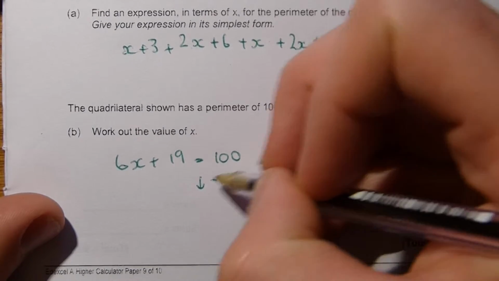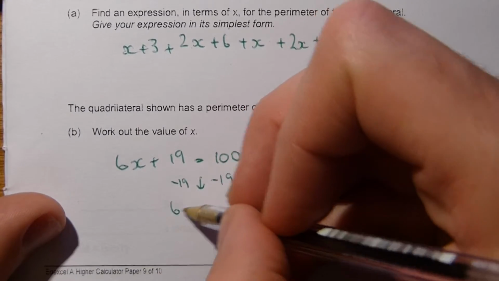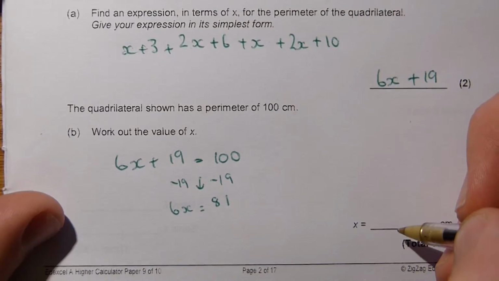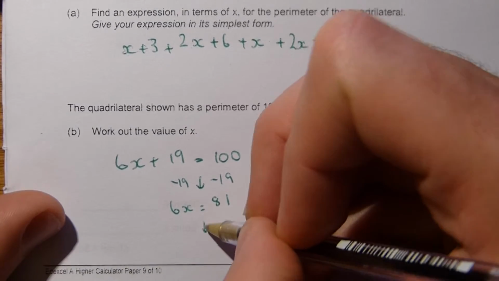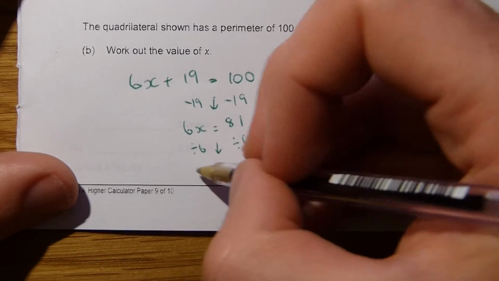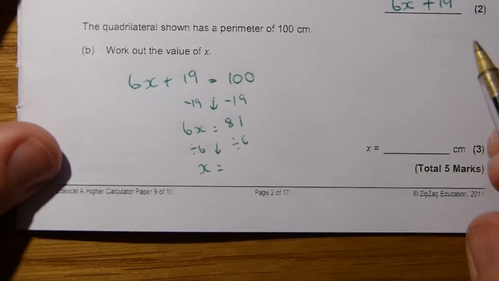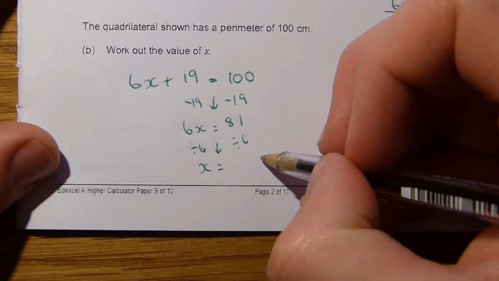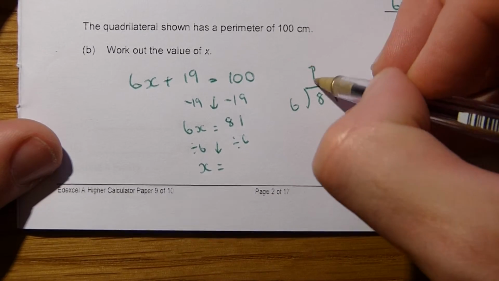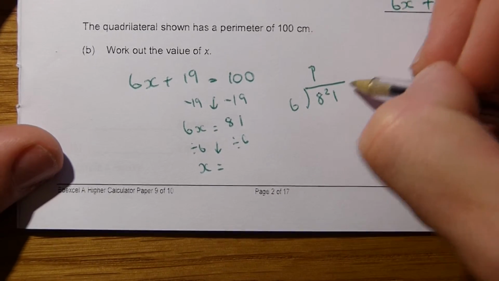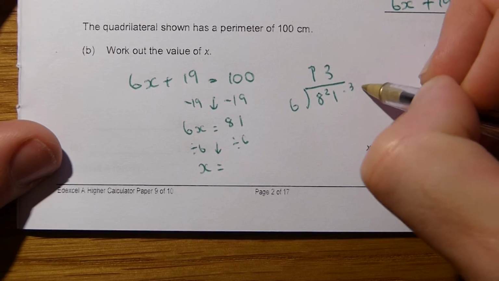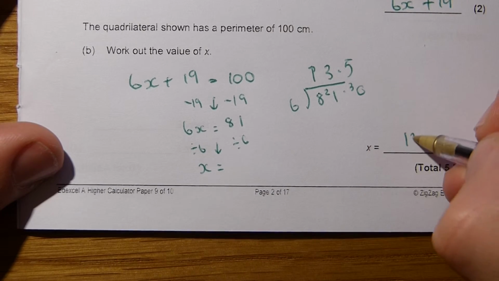So we're going to start by taking away 19 from both sides, which leaves us with 6x is equal to 81. Then we're going to need to divide both sides by 6. Pop that into your calculator, and that gives us an answer of 13.5.